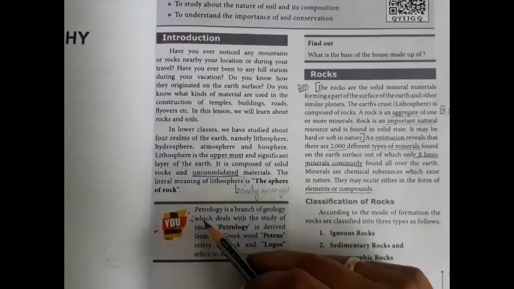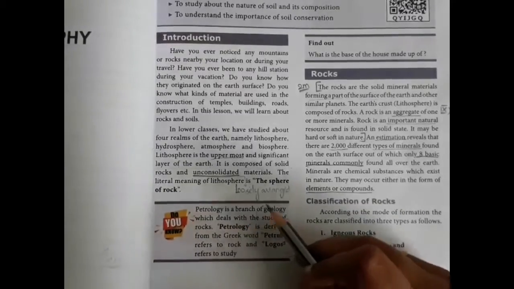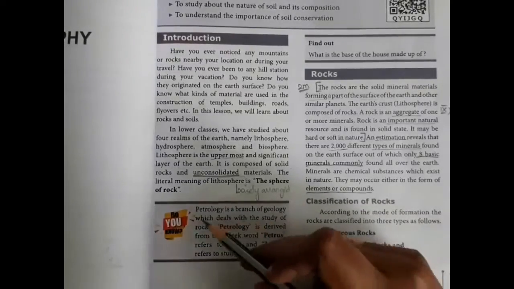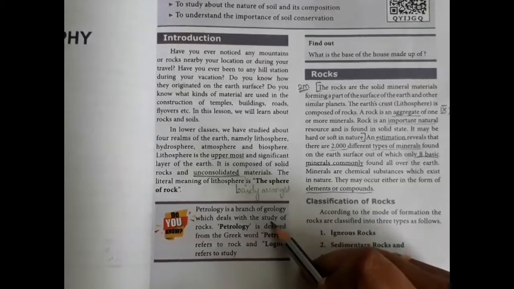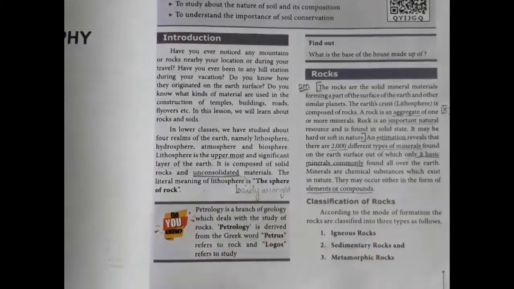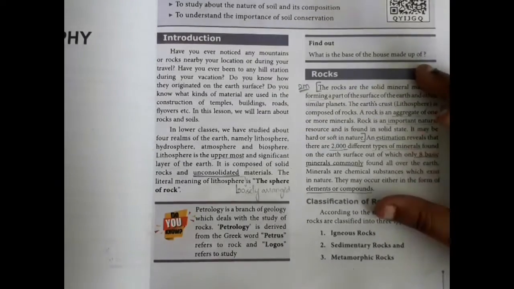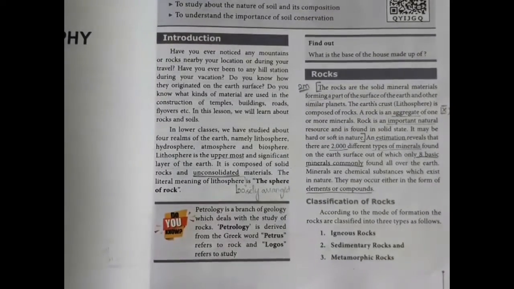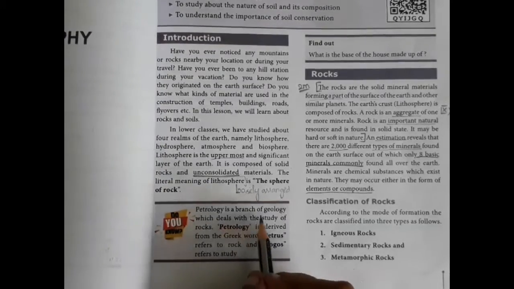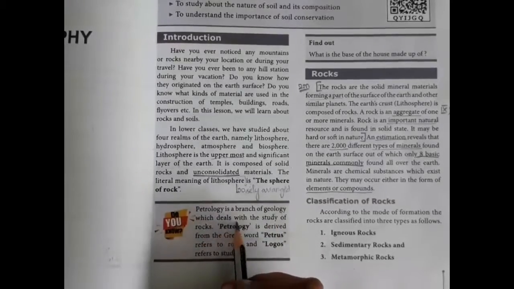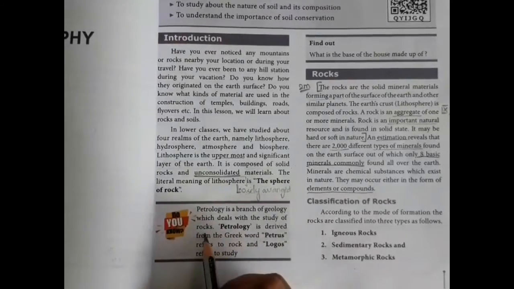Petrology is the branch of geology which deals with the study of rocks. Now we are going to study about the rocks. The study of rocks is called petrology. It is a branch of science which deals with the study of rocks.